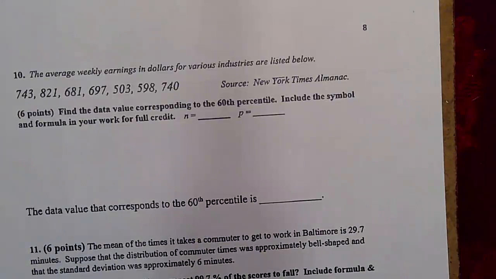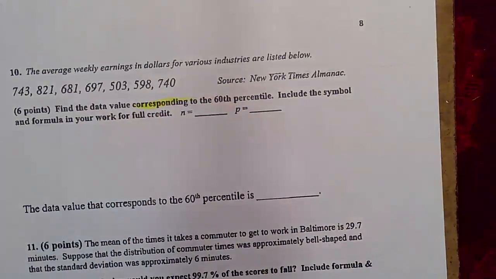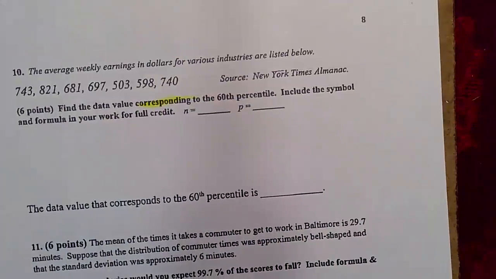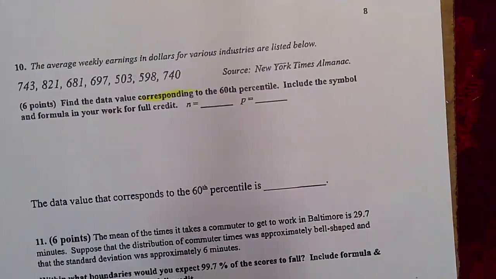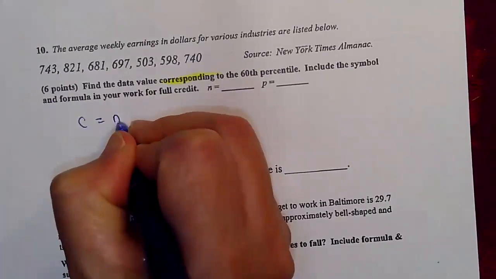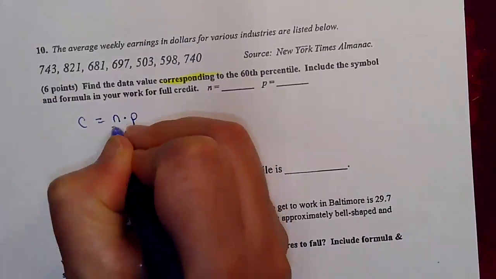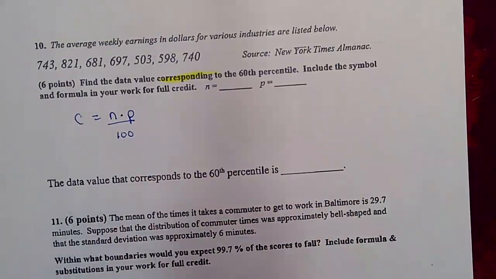There's your keyword: corresponding to the 60th percentile. They want the symbol and the formula and then N and P. The formula for that is C is equal to N times P divided by 100. That was the keyword corresponding, okay?